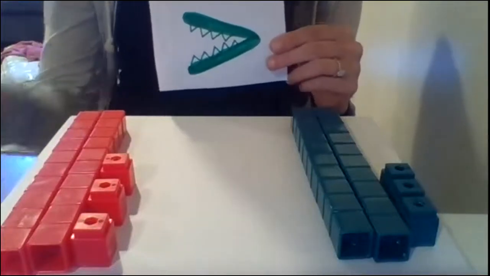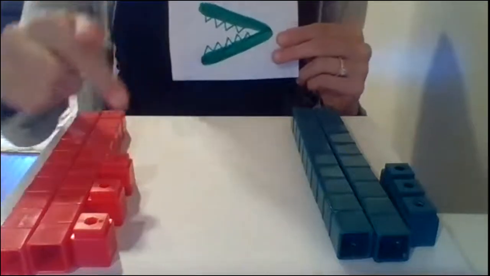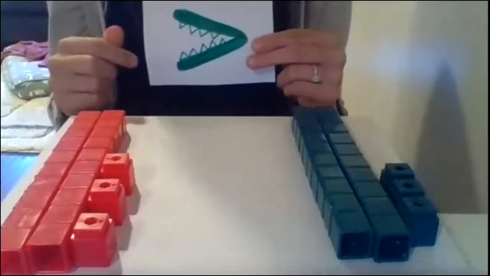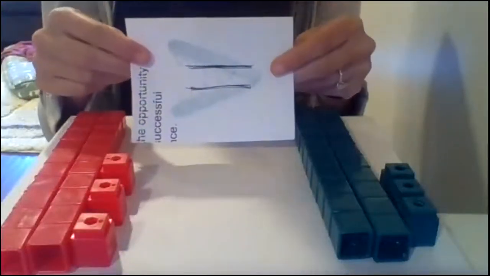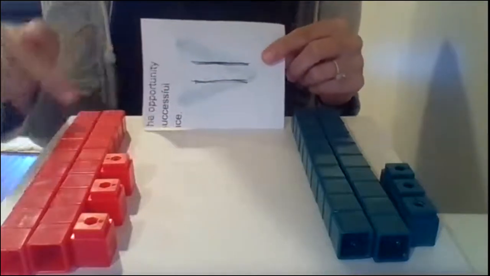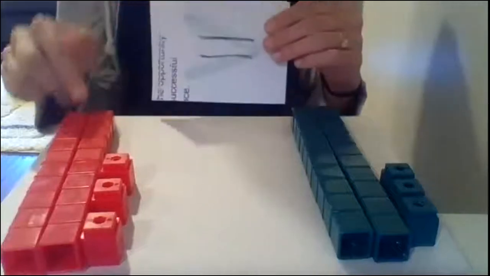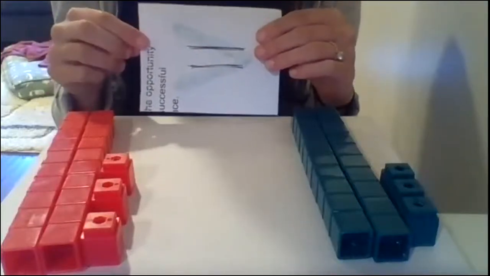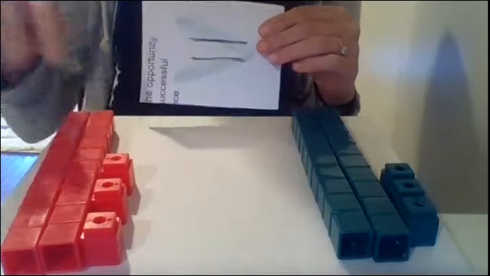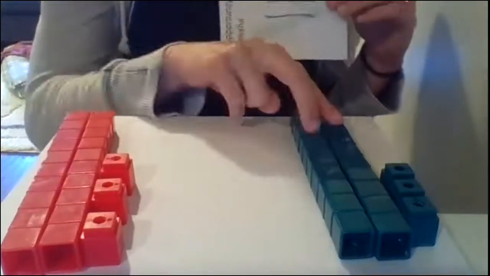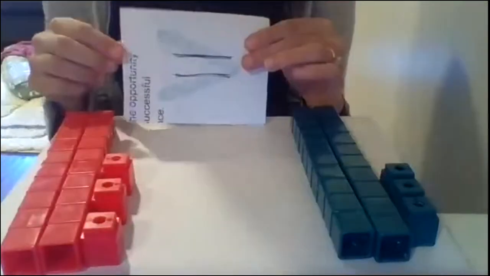Well, they both have two groups of 10 and they both have 3 ones. So they are equal. My numbers now are equal. My alligator could eat up both if he wanted, but neither one is greater or less than the other because the value in the tens place and the value of the ones place is the same.